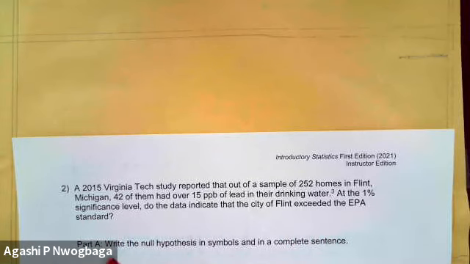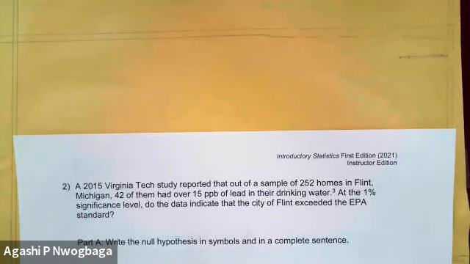At the 1% significance level, do the data indicate that the city of Flint exceeded the EPA standard? Part A: write the null hypothesis in symbols and in a complete sentence.